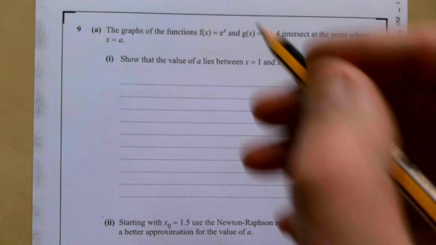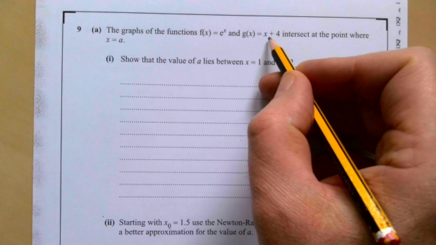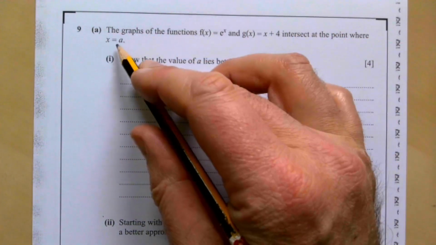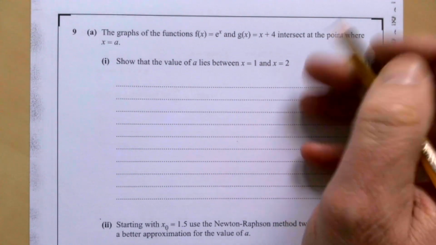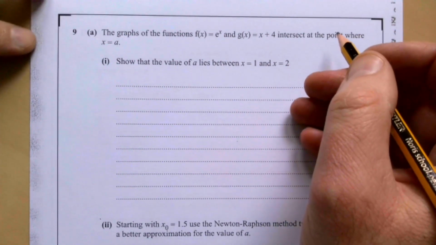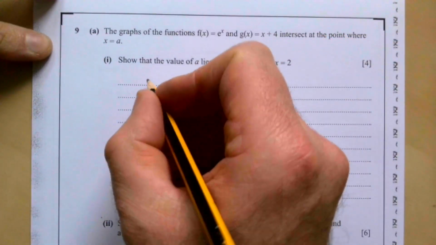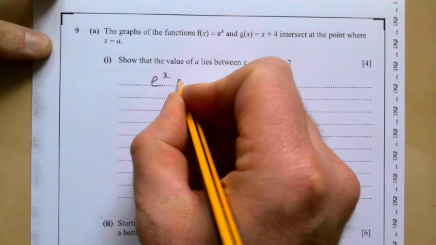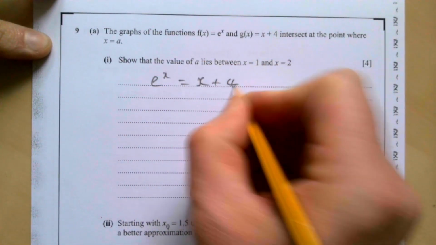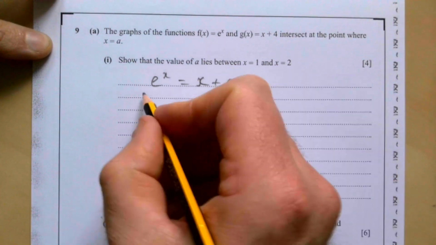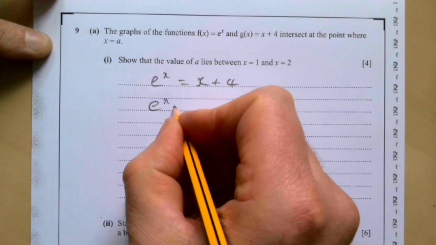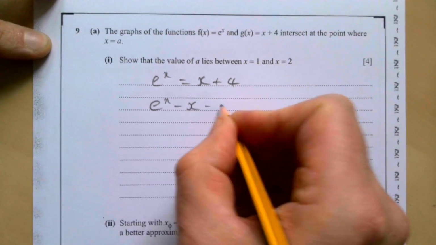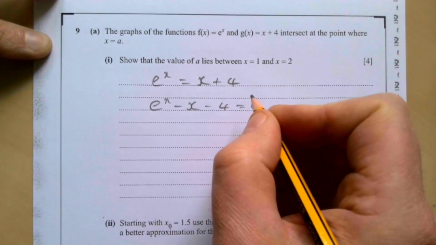The graphs of the function f of x equals e to the x and g of x equals x plus 4 intersect at the point where x equals a, so the value of a lies between 1 and 2. So if the graphs intersect each other, then we want to put them equal to each other. So we have e to the x equals x plus 4. Rearranging that, taking everything to one side, we're going to have e to the x minus x minus 4 equals 0.